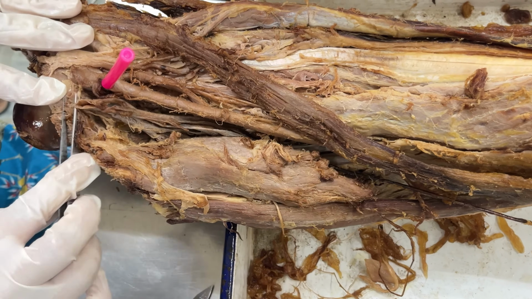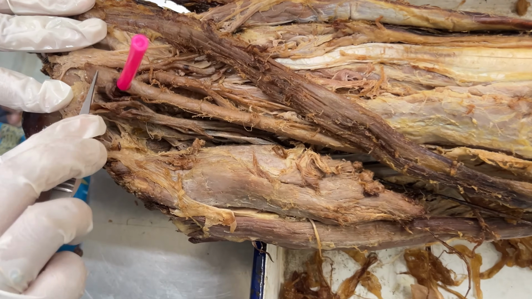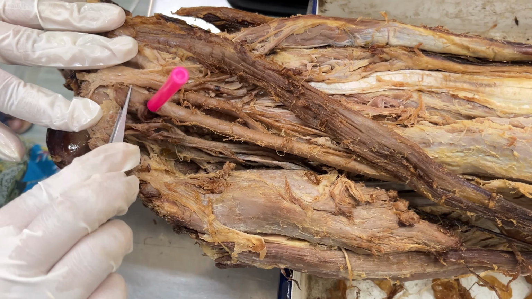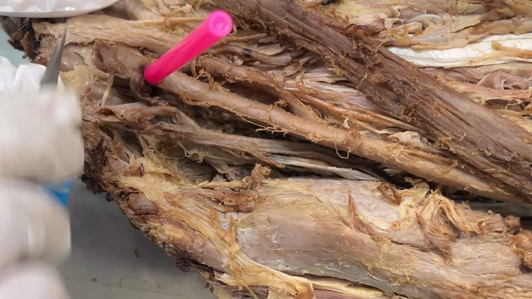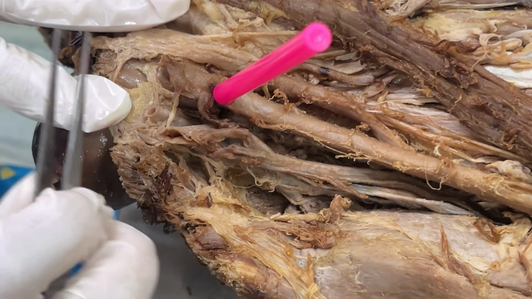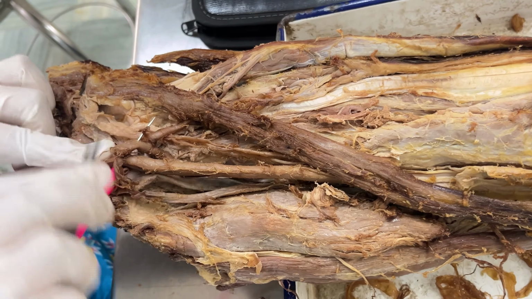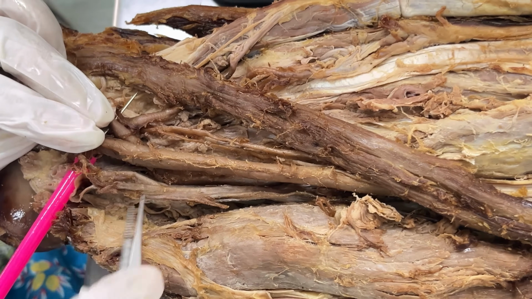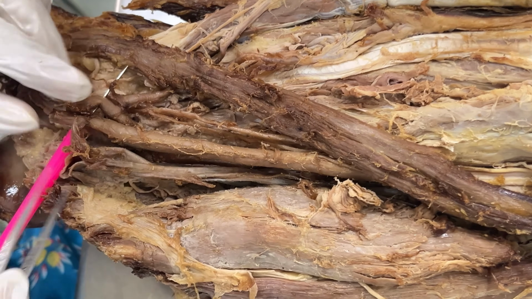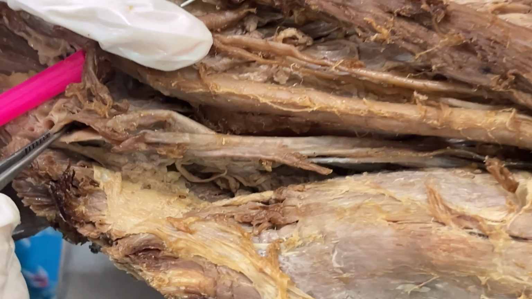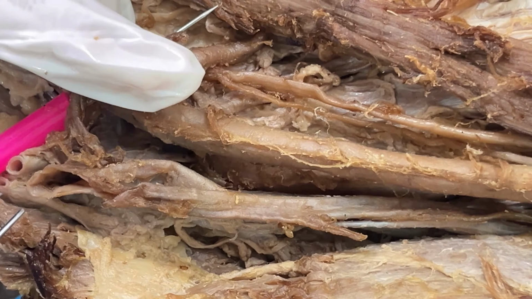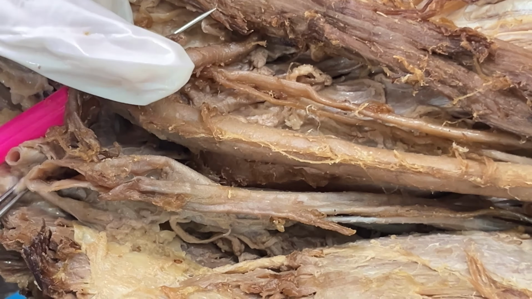When we talk about contents of the femoral triangle, firstly we have the femoral artery with its branches, the femoral vein with its tributaries, the deep inguinal lymph nodes, and the femoral nerve. We have a group of deep inguinal lymph nodes. We have a branch of the genitofemoral nerve, and we have the femoral nerve and part of the lateral femoral cutaneous nerve.